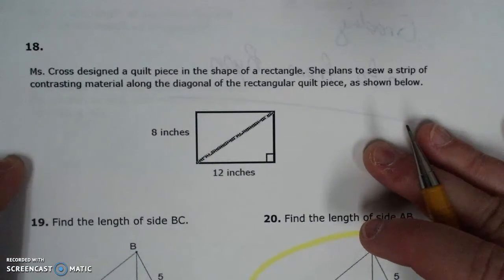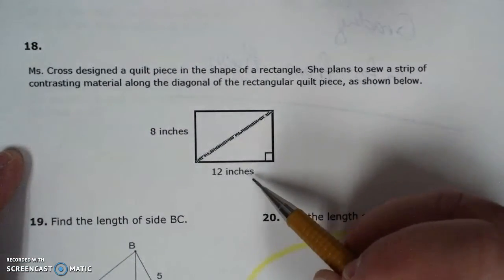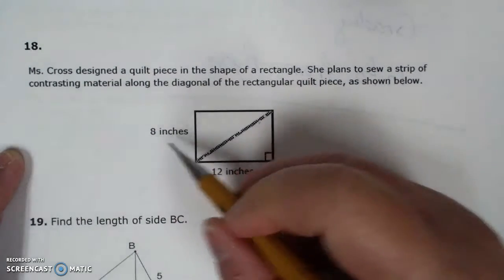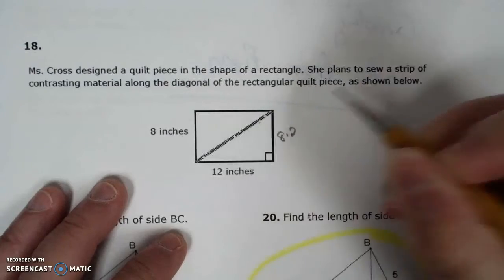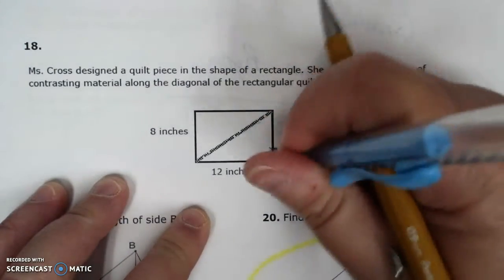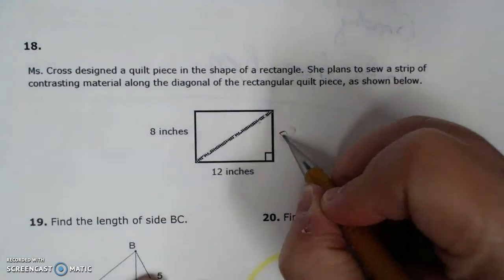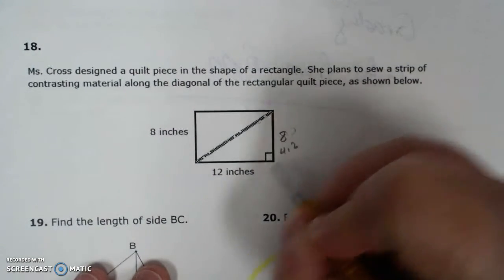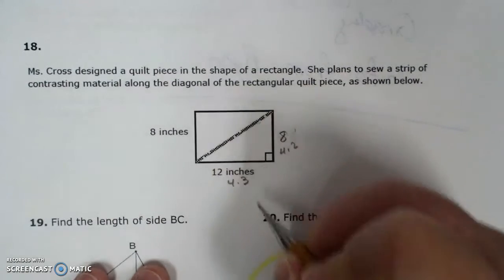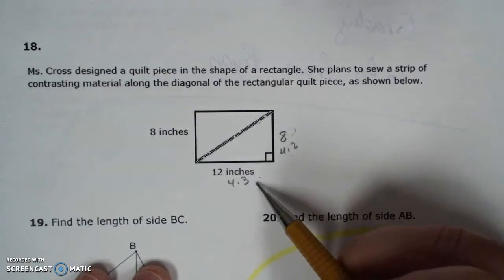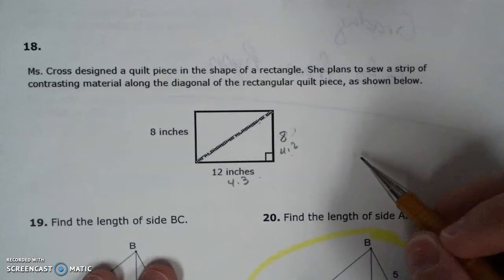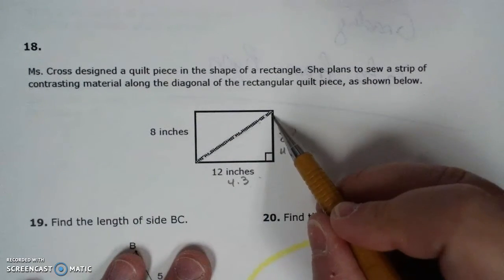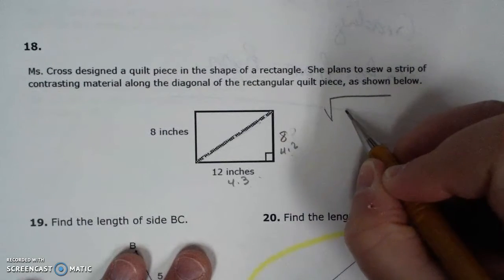Miss Cross designed a quilt piece in the shape of a rectangle, drew it for you. Sew a strip contrasting along the diagonal. Quilt is shown below. Here is 8. I'm going to put it on the same side so I have a right triangle looking at me. This is 4 times 2, and this is 4 times 3. There is not a triple with a 2 and a 3, so I'm going to have to do Pythagorean theorem. It is not a triple.